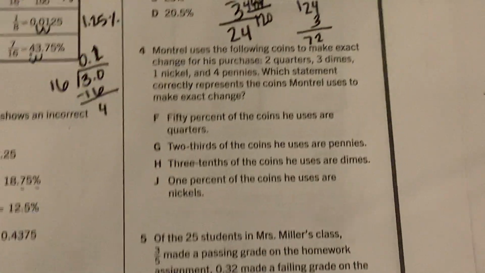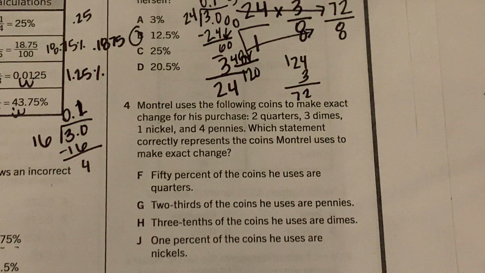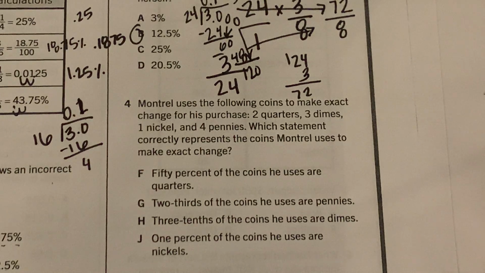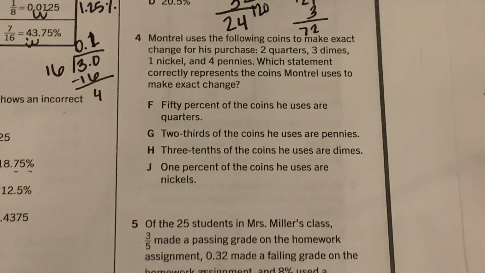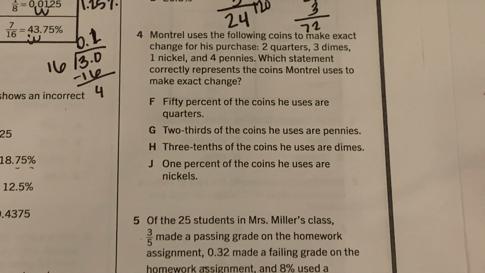Okay, 2 more. Y'all are hanging in there. Okay, Montrell uses the following coins to make exact change for his purchase: 2 quarters, 3 dimes, 1 nickel, and 4 pennies. Which statement correctly represents the coins Montrell uses to make exact change?